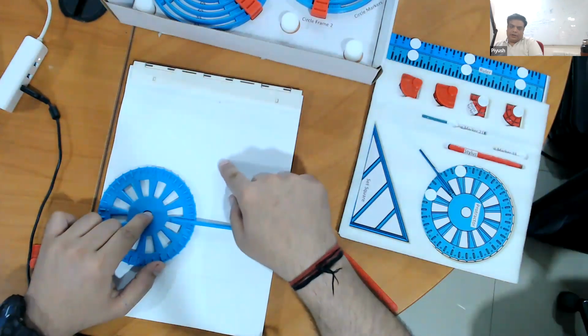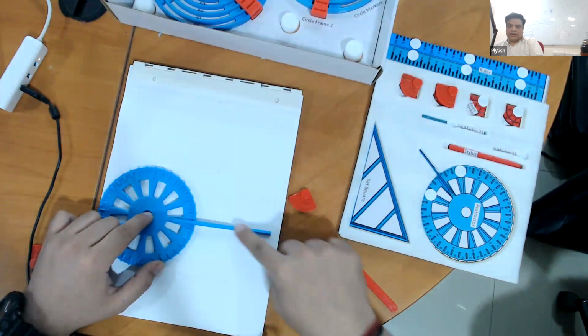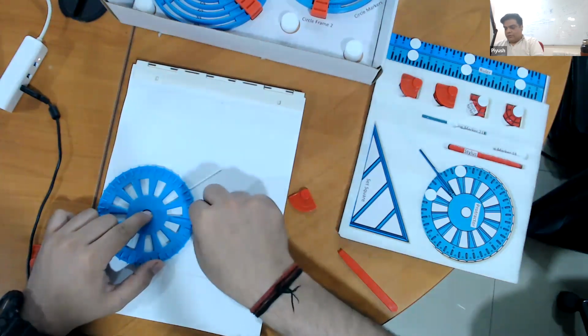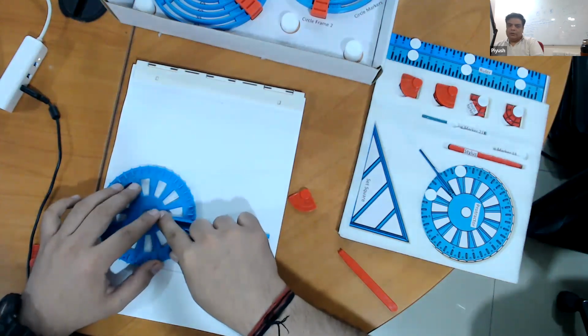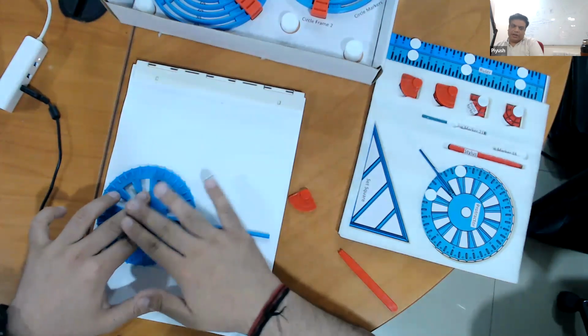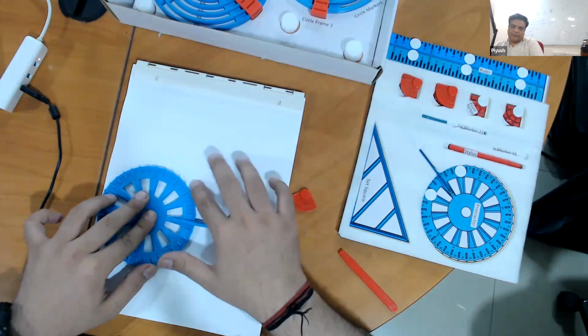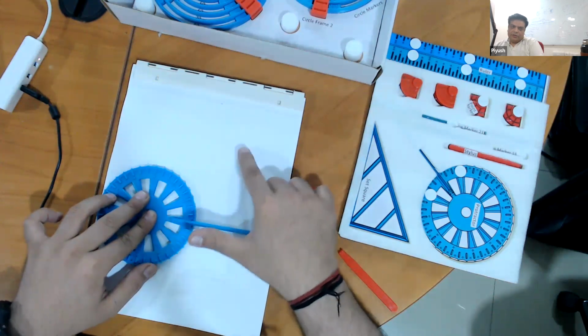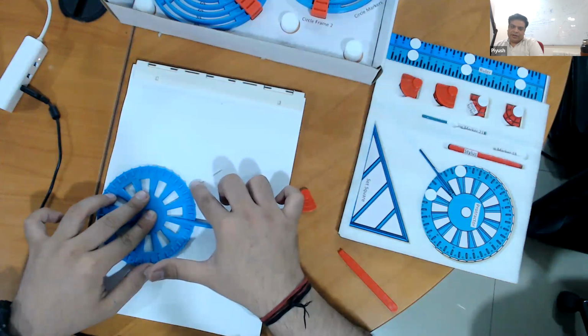and then try to see whether this stick is aligned with the baseline or not. Align it with the baseline, and once it is aligned, hold the D with one hand, and then use the other hand to locate the second line with which the angle is to be measured. Go to the line first, and then move your finger towards the protractor.